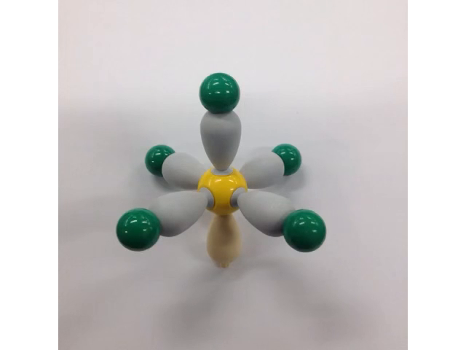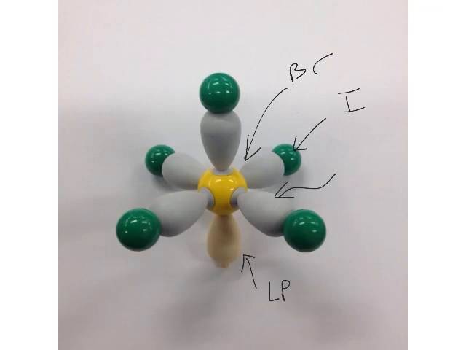This is the molecule from the molecule kit built. And again, as you can see, here's the lone pair on the bottom. Each one of these here is going to be your iodine. This is your bromine. And each one of these light gray represents the bonding pairs.